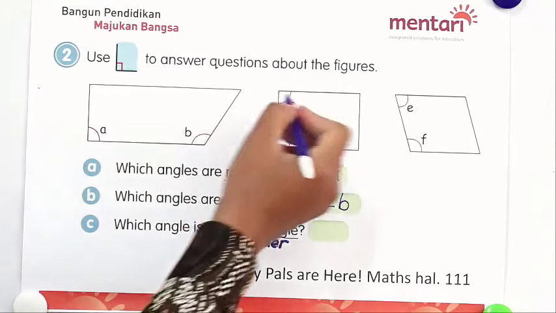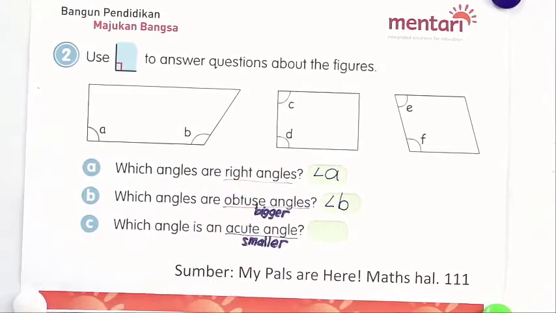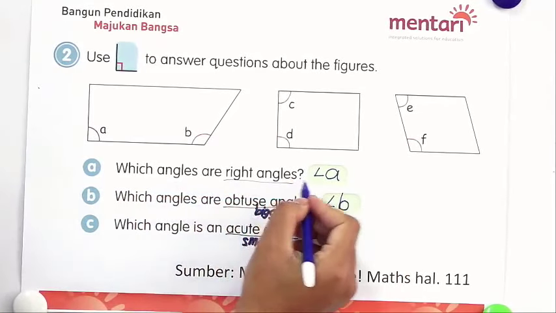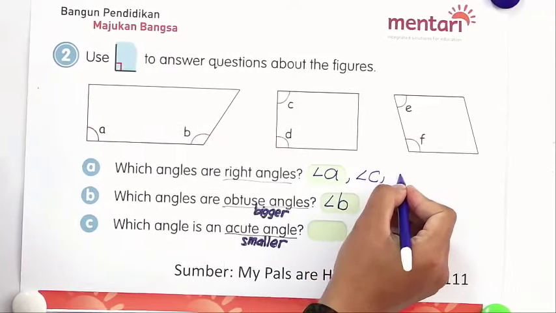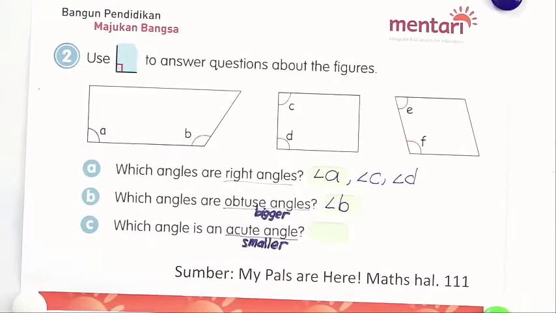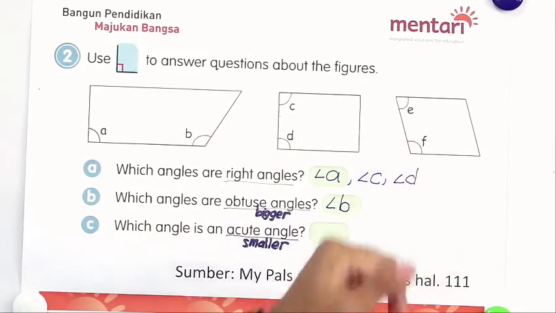And this is the corner of the right angle. So angle C and angle D are right angles. So which angles are right angles? Angle A, angle C, and angle D. Yeah?